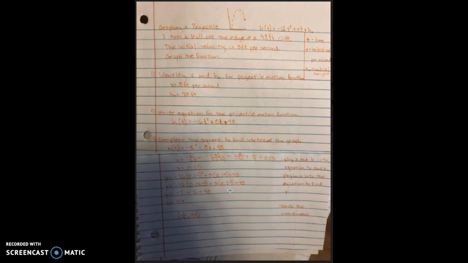That is the vertex of the graph. And so we would plug in this value into our graph in order to find where the ball is at its height. Everything else is going to be going down from there. Okay, and so we write the coordinates 1/4, 49.